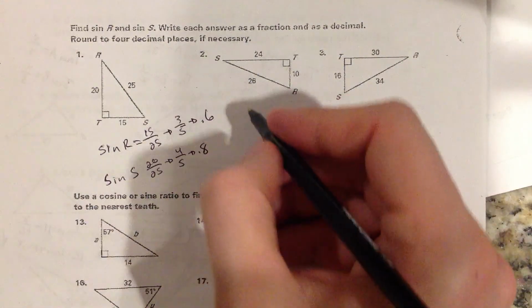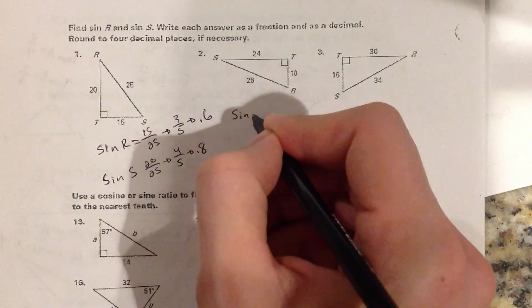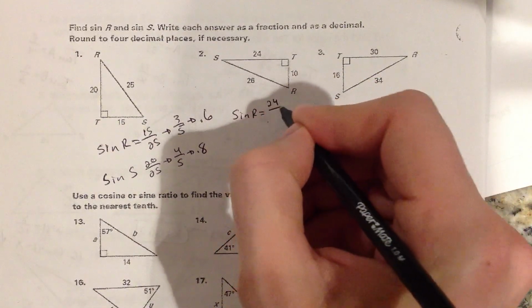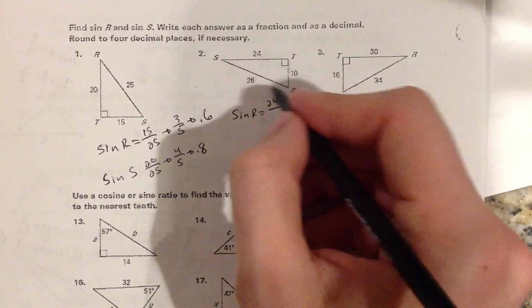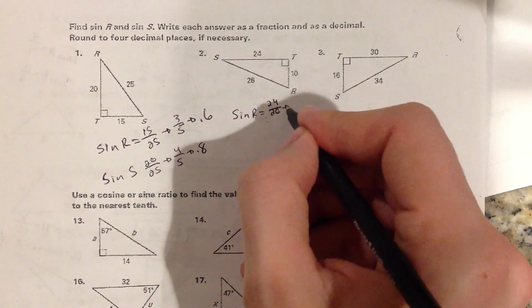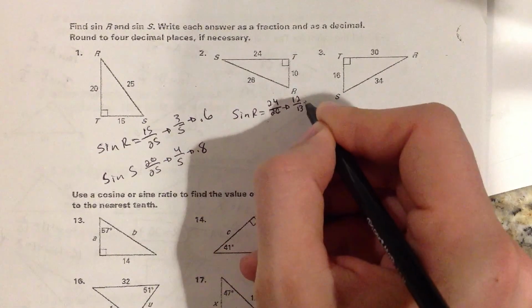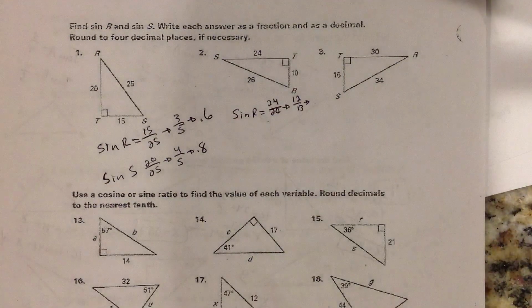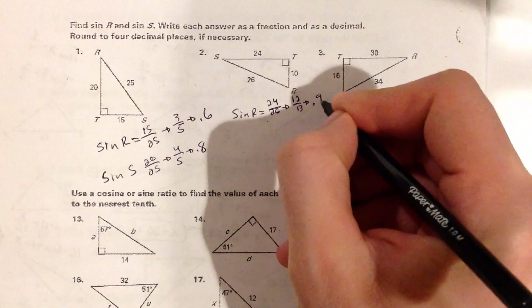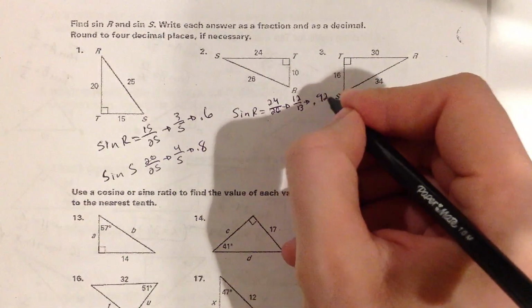There we go. On this one, you've got sine R is equal to opposite is 24, hypotenuse is 26. That's going to be 12 over 13, and let's go 12 over 13 on the old TI, 0.9231.